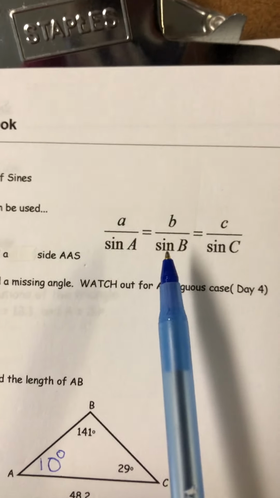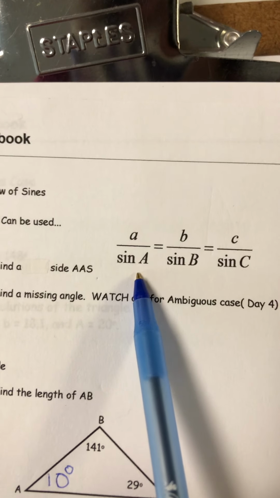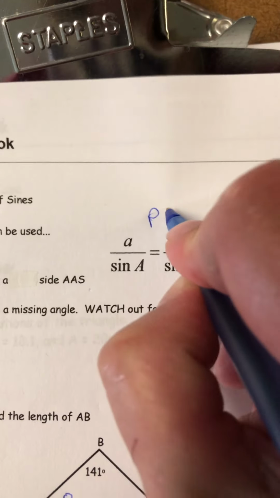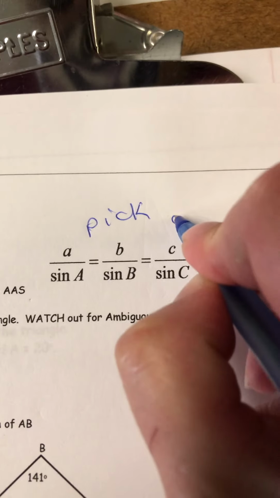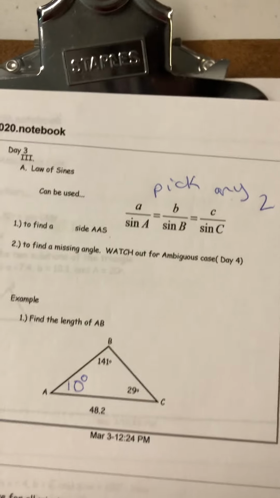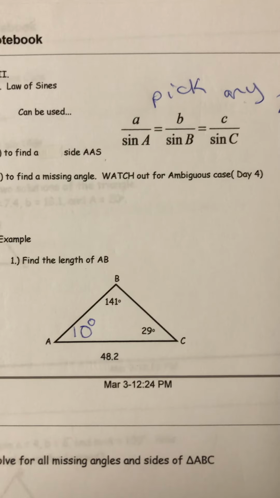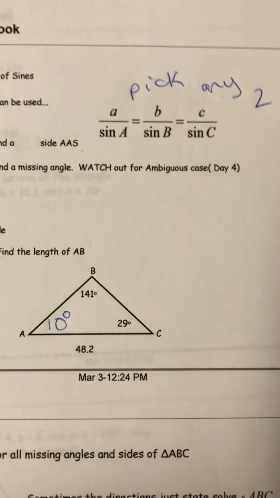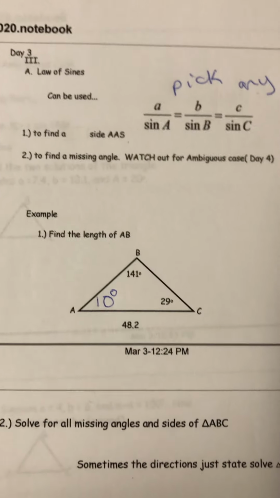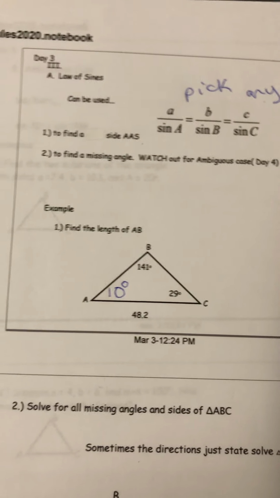It turns out there's a nice relationship between the opposite side and the sine of the opposite angle. You don't use all 3. What you need to do is pick any 2 of these. So yes, you're going to set up a proportion and cross multiply. Students really enjoy the law of sines. In fact, some of you might already be familiar with it because your Common Core geometry teacher may have taught this instead of SOHCAHTOA or along with SOHCAHTOA.